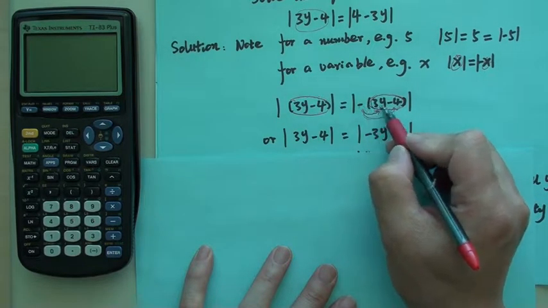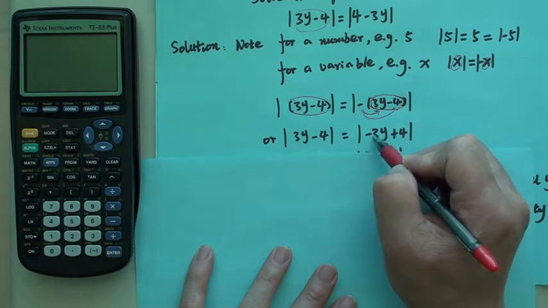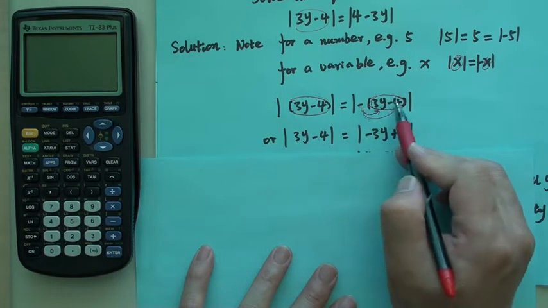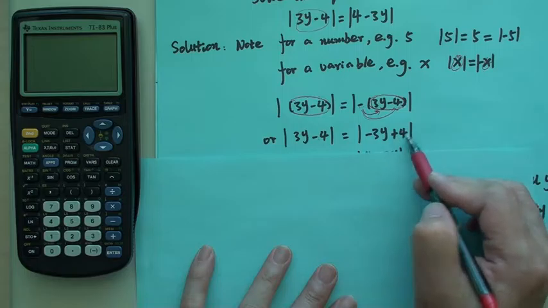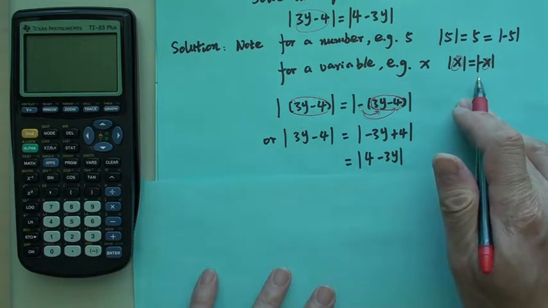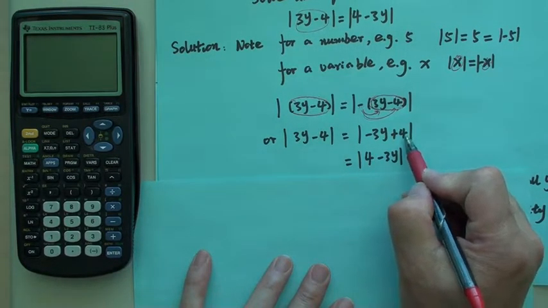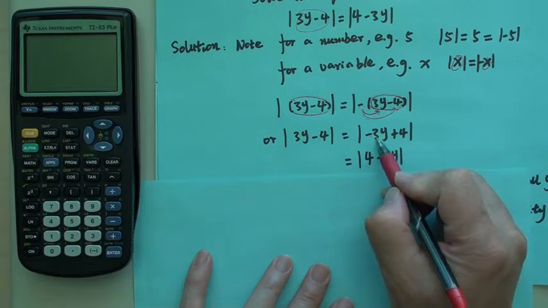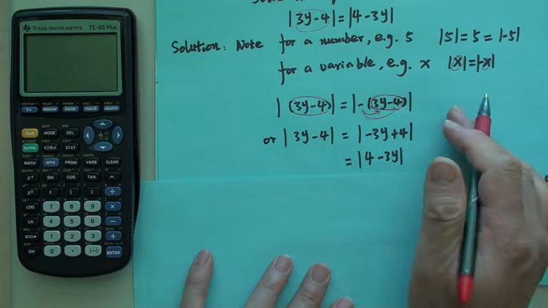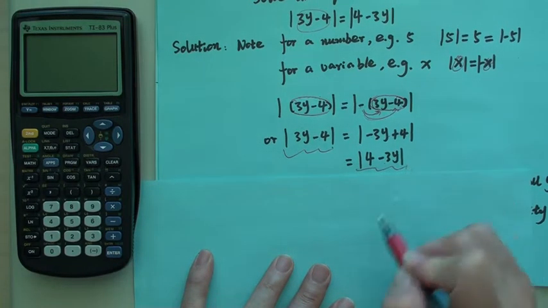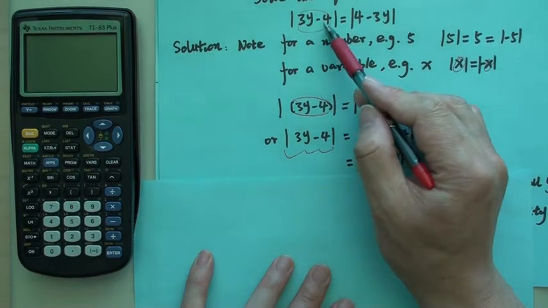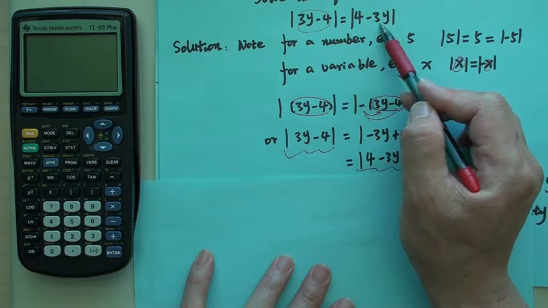The right-hand side is negative 3y, so negative 3y. And the negative goes to the second term also, so negative times negative 4 is positive 4. And then you may write 4 first, negative 3y secondly. This basically tells us that this one equals this one, or 3y minus 4 equals 4 minus 3y.